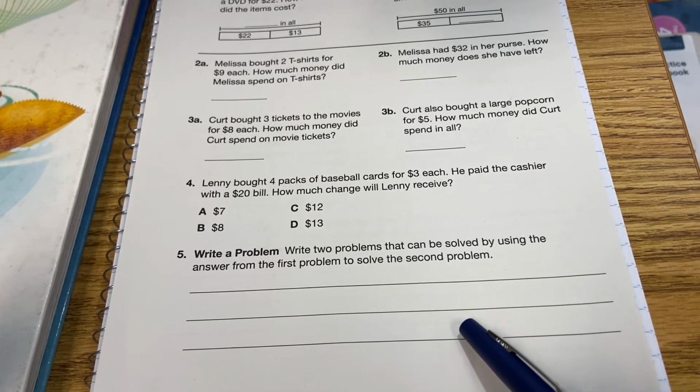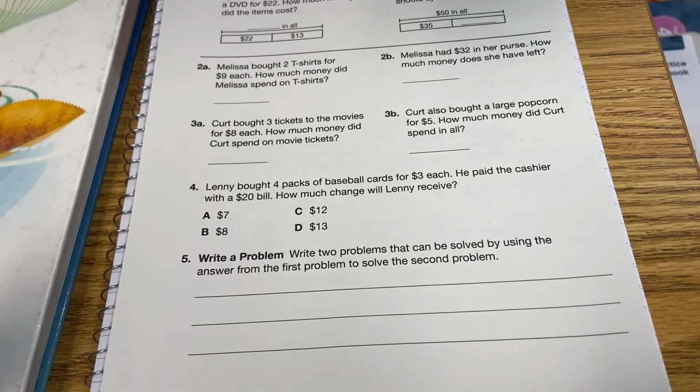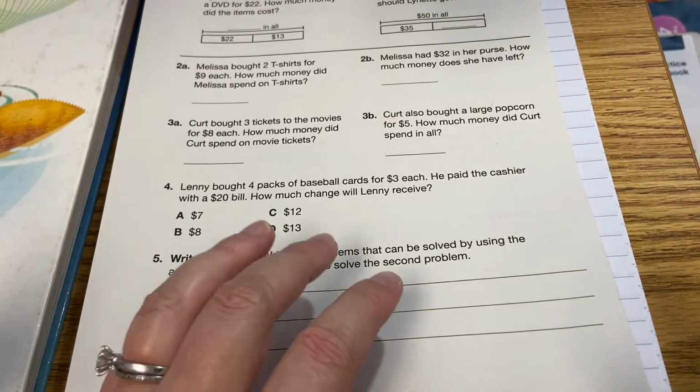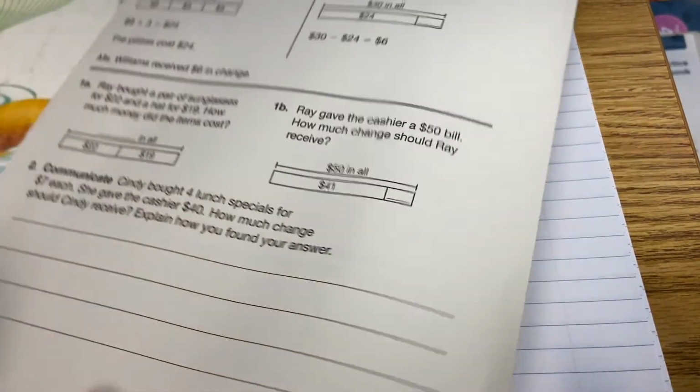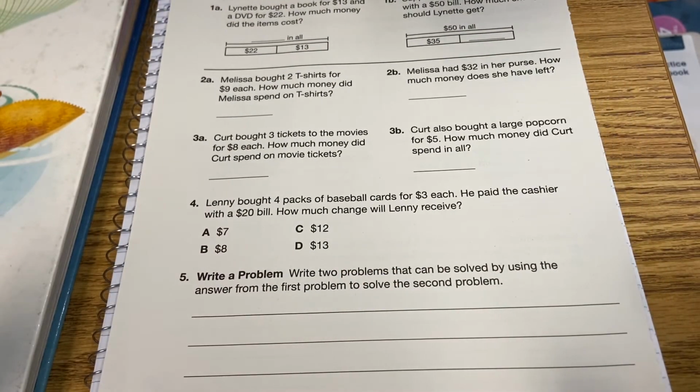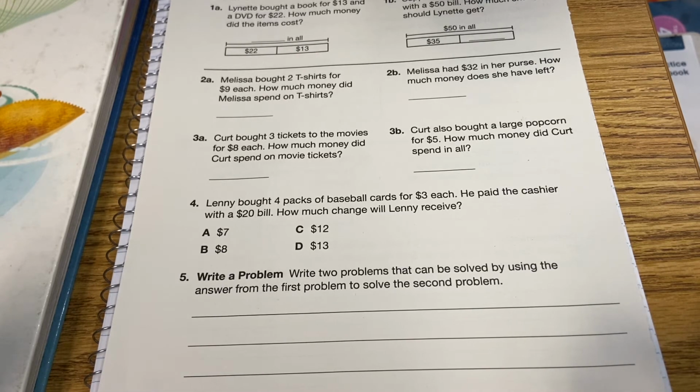Are there any questions about this? Okay, you have 8 questions. They are not super difficult. We're going to start out with 15 minutes and see where we are after that. Do you have a question about this?